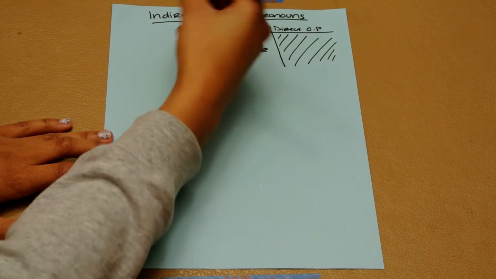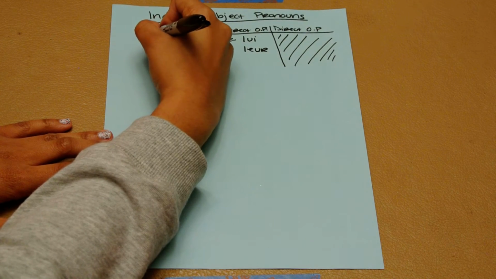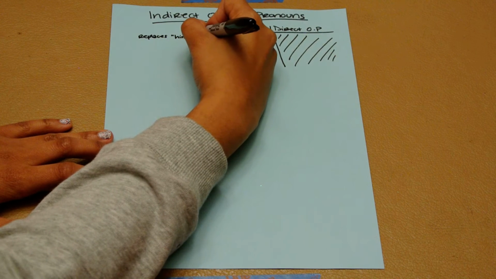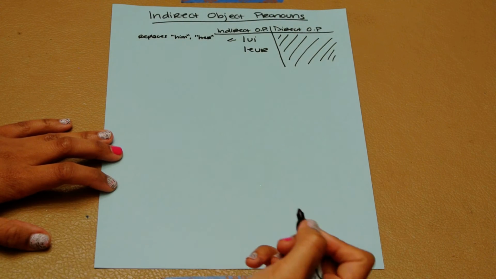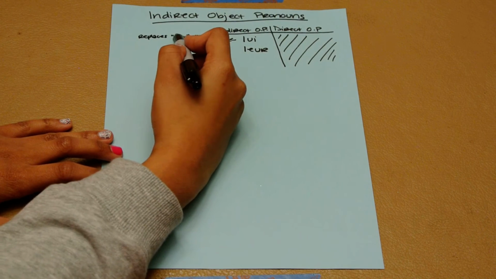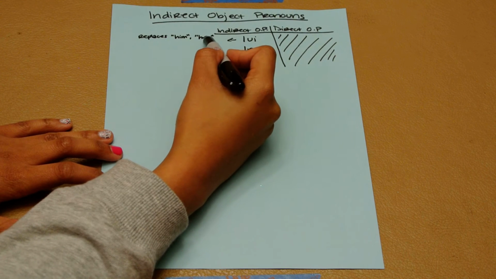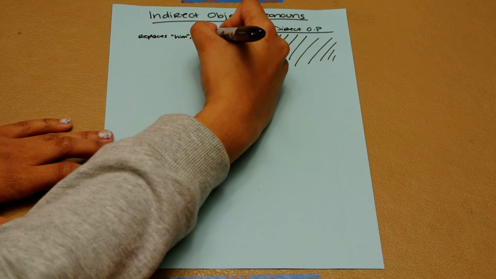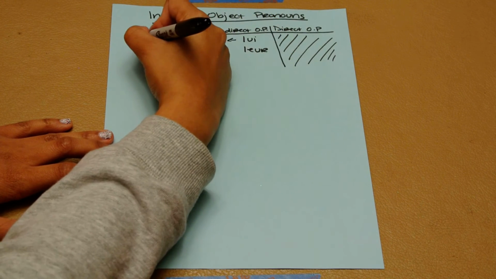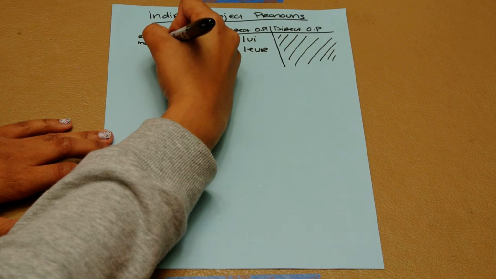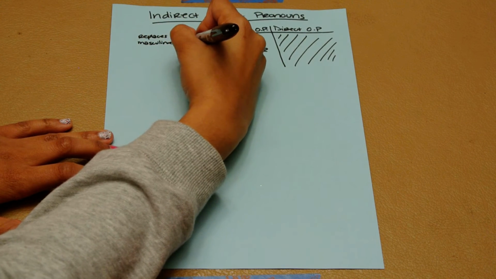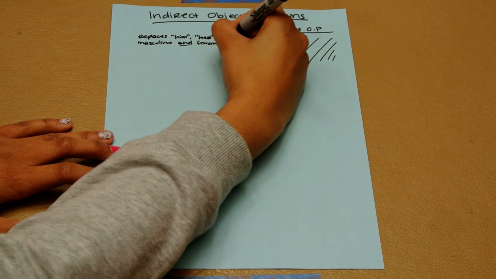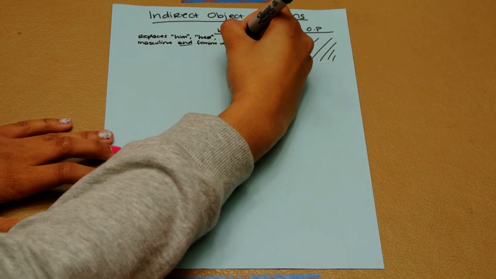So lui, this one replaces the word him, her, or if you're talking about a specific him or her, like Matthew and Caroline, specific people, or just him and her. Masculine and feminine objects. Okay?